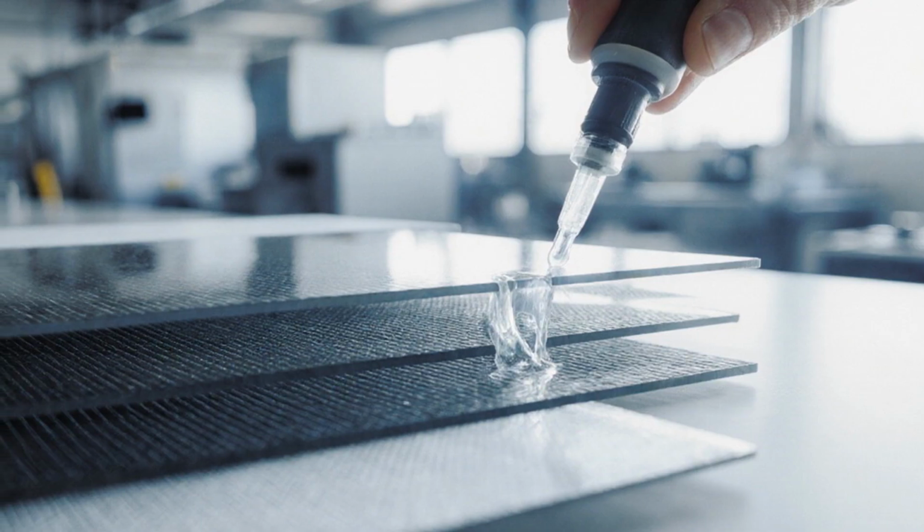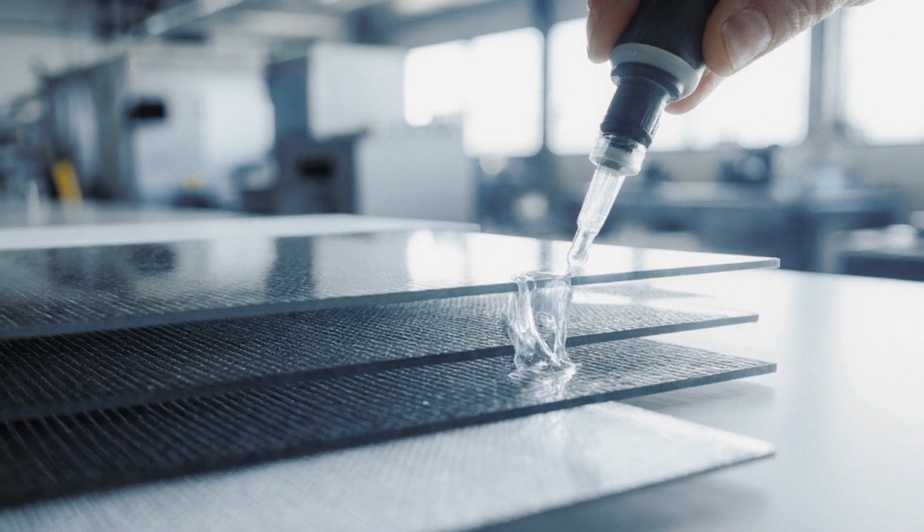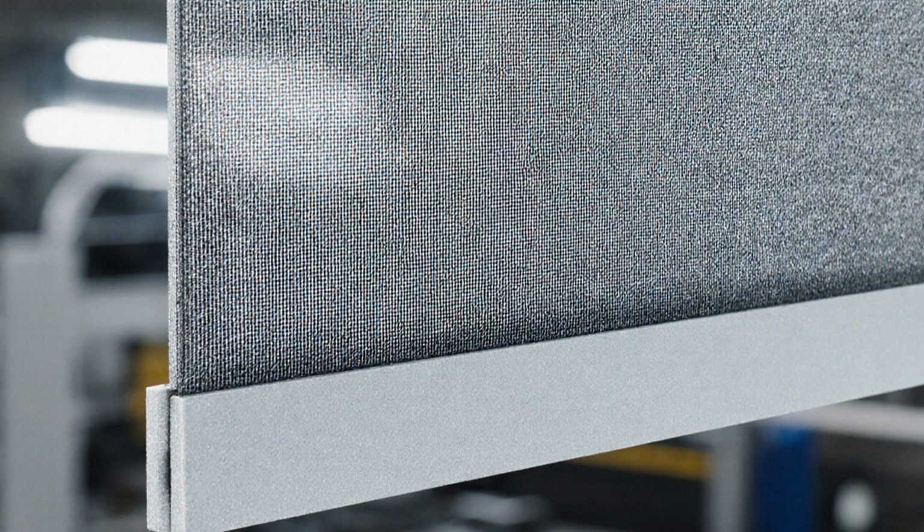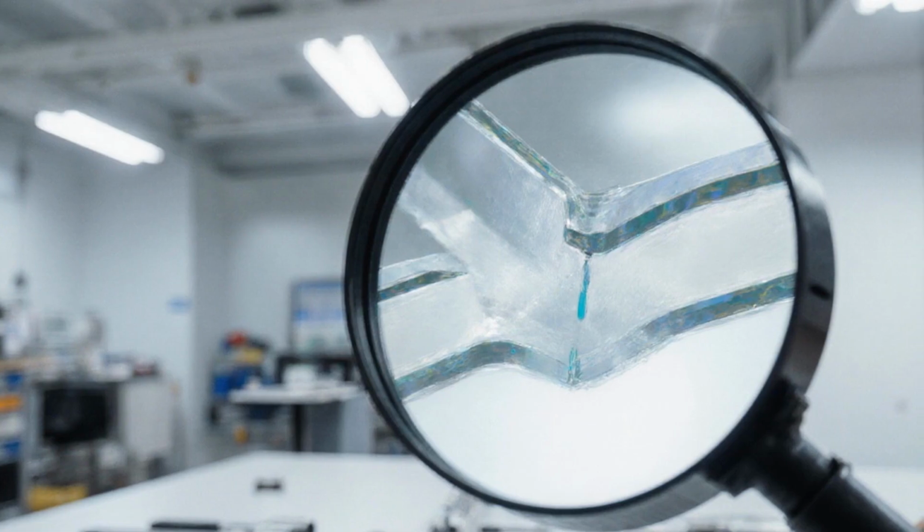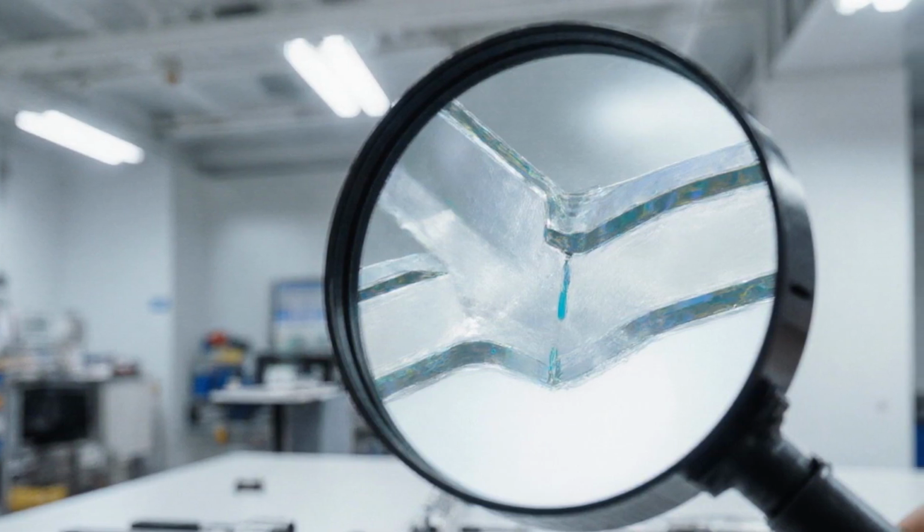Adhesive bonding is used to secure the layers of a screen together. This process ensures that all layers are firmly attached. The adhesive creates a strong connection between the screen's components.